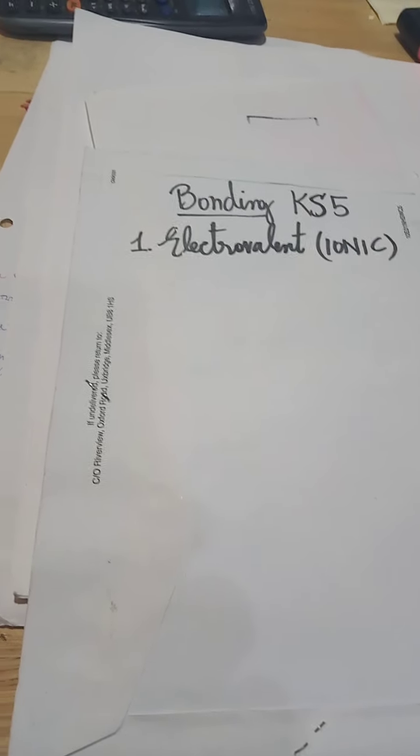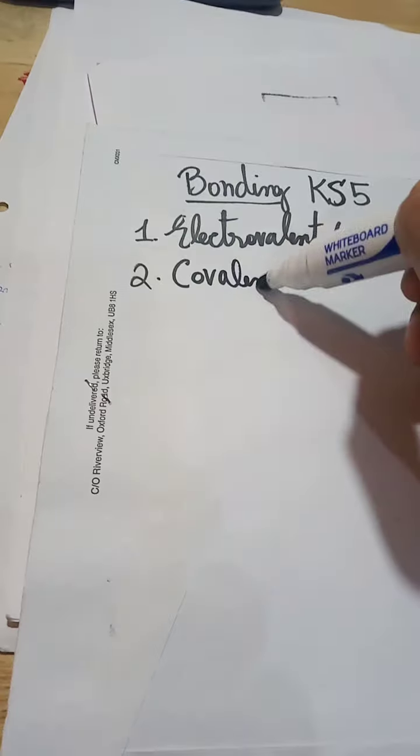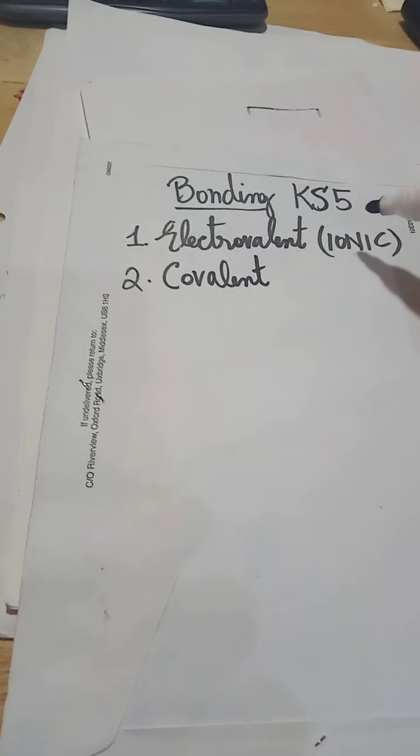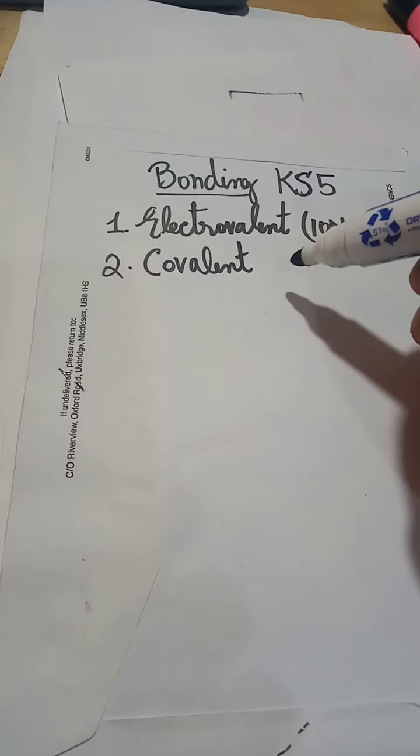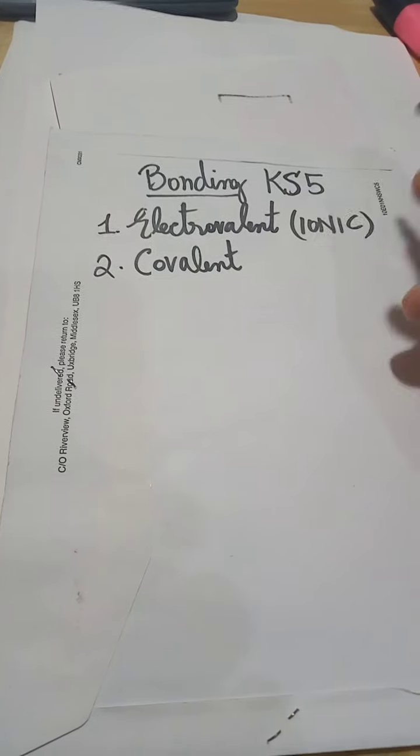It's between polar opposites: group 1 and group 7, group 2 and group 6, group 3 and group 5. The second one is covalent bonding. It's between non-metals. The first one was between metal and non-metals; the second one is only between non-polar elements, which are the non-metals. So chlorine, oxygen, fluorine, and all of that.